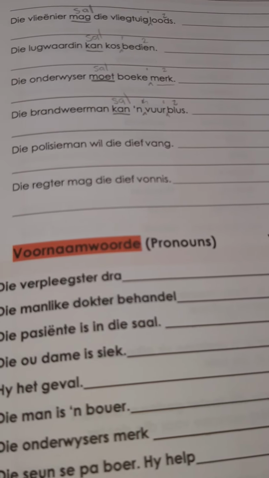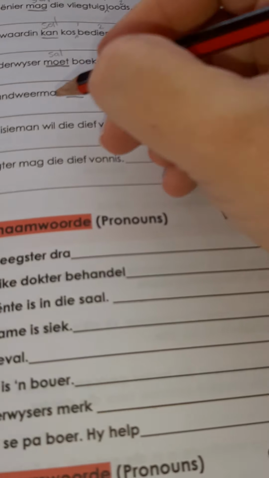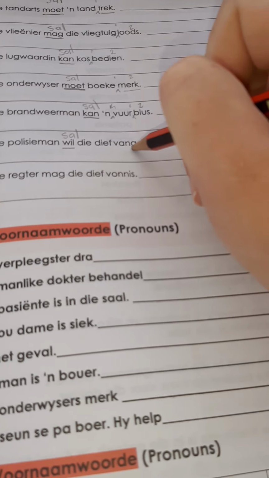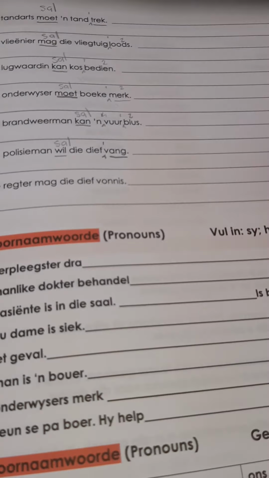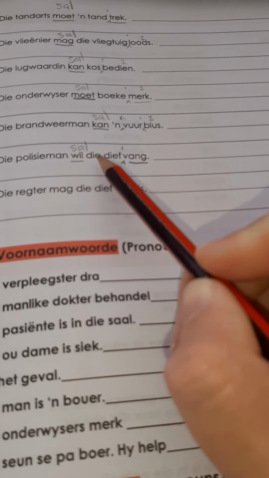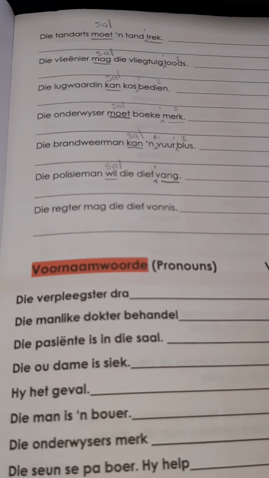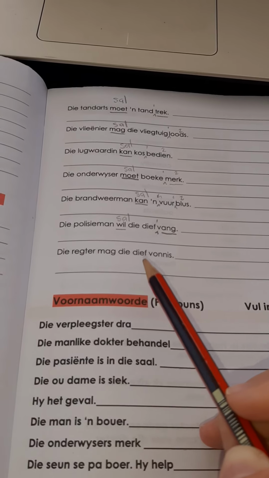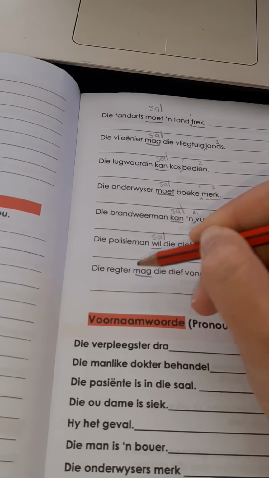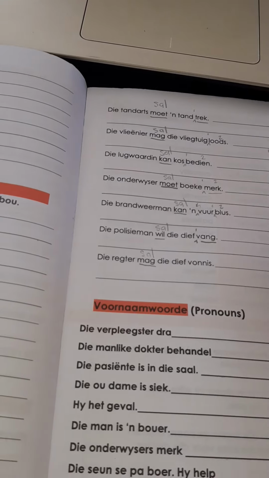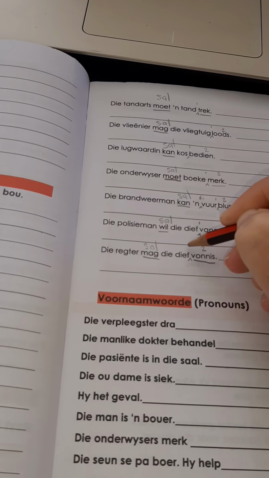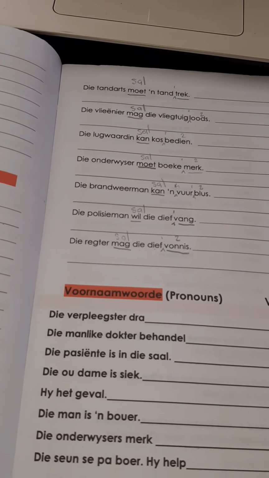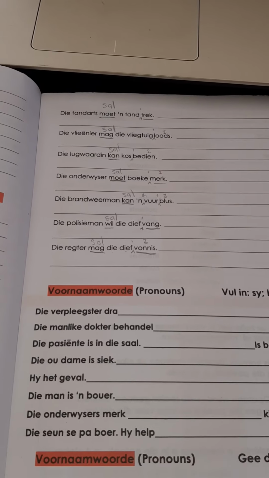Die polisieman wil die dief vang. Underline your verb. Put a sal in its place. That's your verb 2, so verb 1 will be sneaking in there. Die polisieman sal die dief wil vang. And then your last one. Die regter mag die dief vonnis. Mag is verb 1. Put a sal in its place. Vonnis will be 2, so we're sneaking 1 in there. Die regter sal die dief mag vonnis. Hope you understand this.